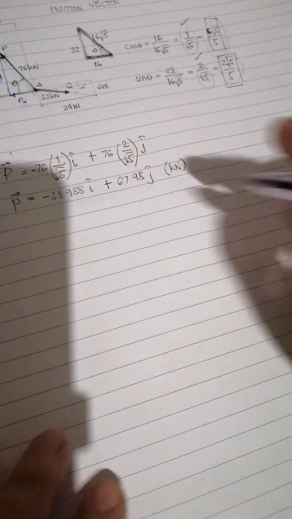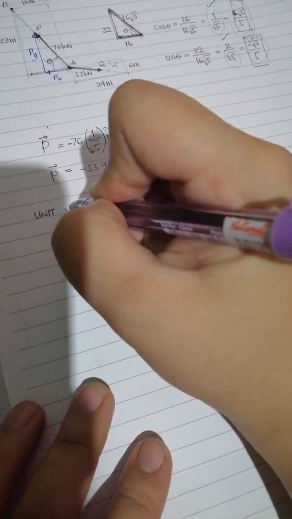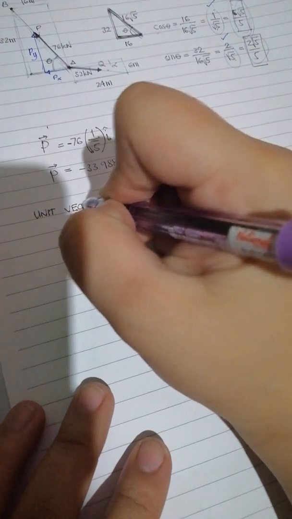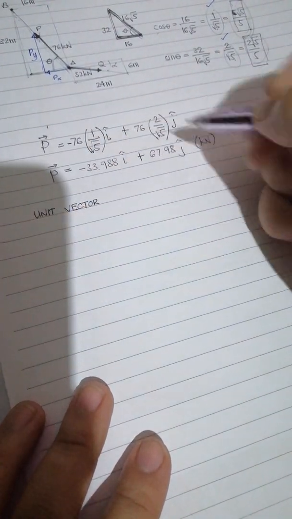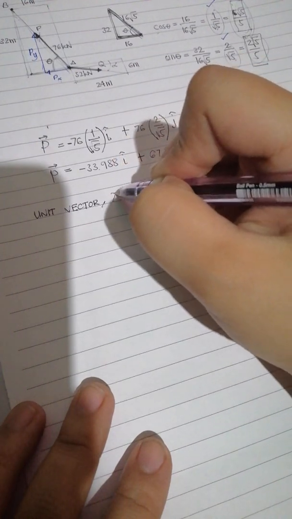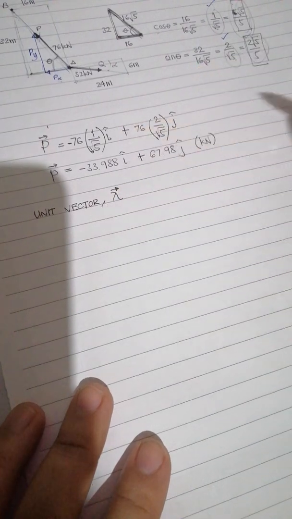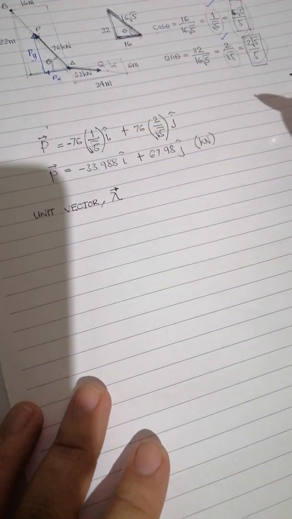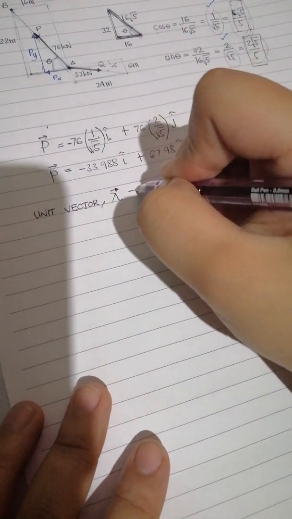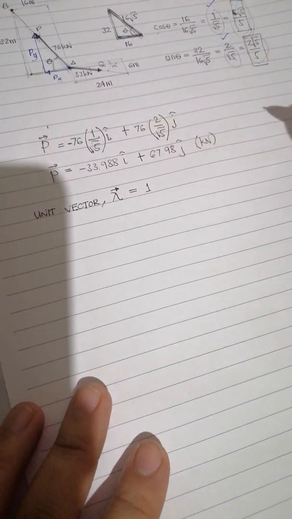I want you to know the principle of what you call the unit vector. When you say unit vector, we have lambda as the denotation for the unit vector. Unit vector means the magnitude is only 1.